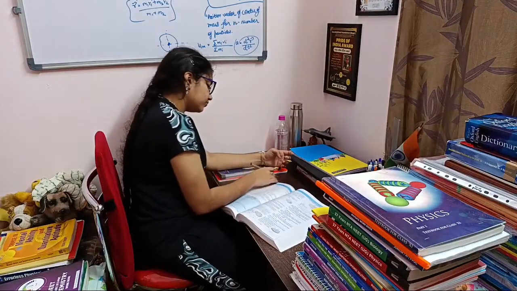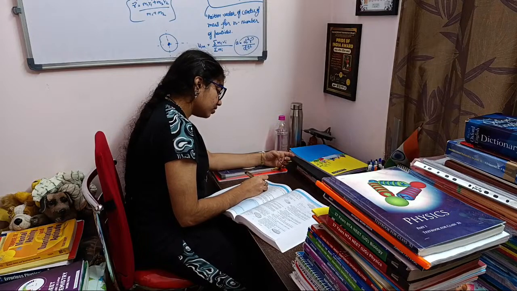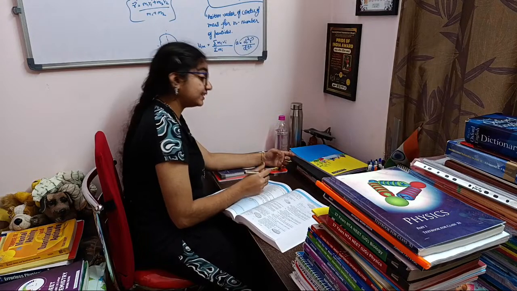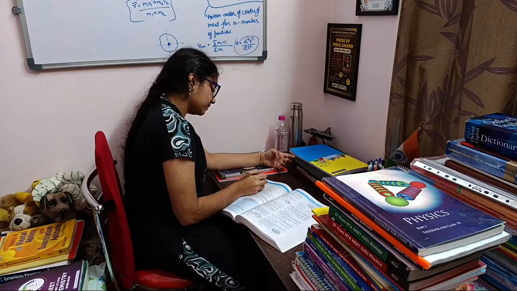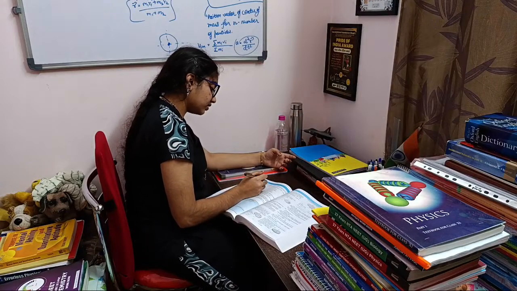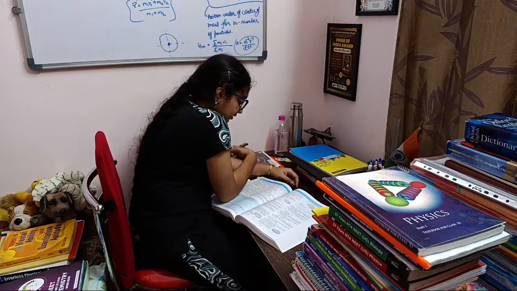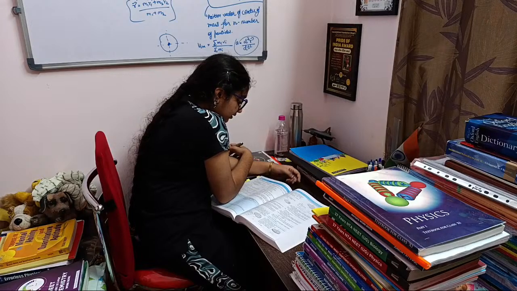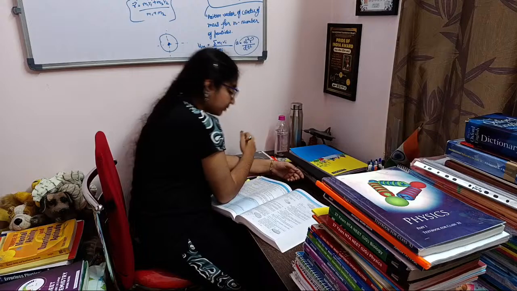If a particle moves from P to Q in time delta t, then omega equals delta theta by delta t, where delta theta is the angular displacement. Instantaneous angular velocity: omega bar equals limit delta t tends to 0 of delta theta bar by delta t, which equals d theta bar by dt.